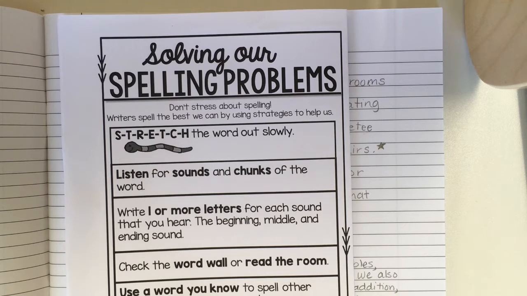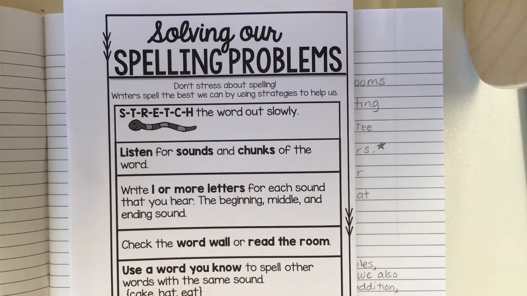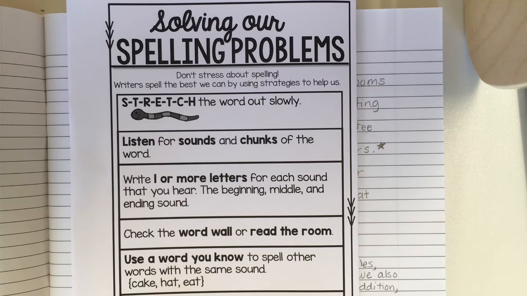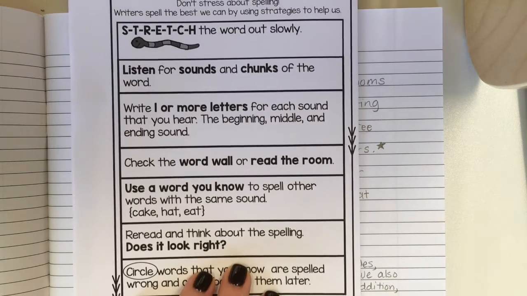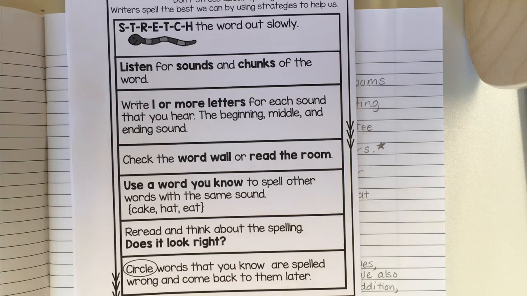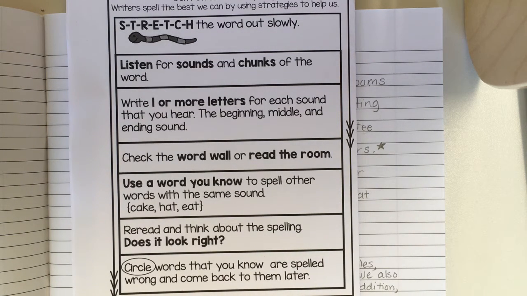Try your best. Sometimes you'll have a word wall or things around you in a room you can look at. Does another word you know have the same sounds? Can you reread and think about the spelling? Does it look right? That's a great question to ask, because the last thing, and one that I always advise my students, is to circle words that you know are spelled wrong, or even if you're unsure of them, and come back to them later.